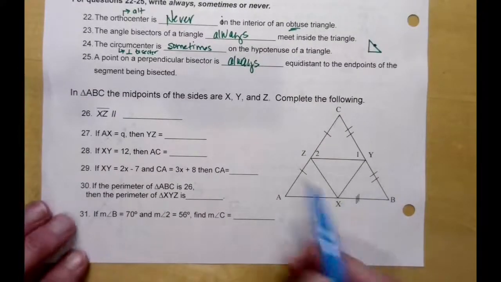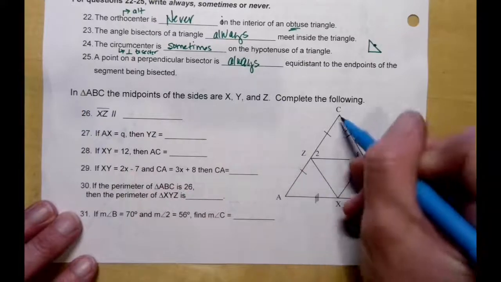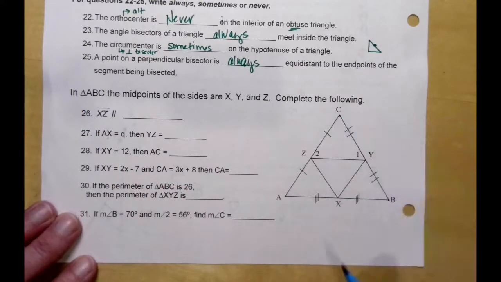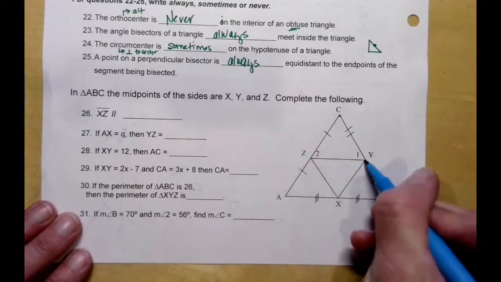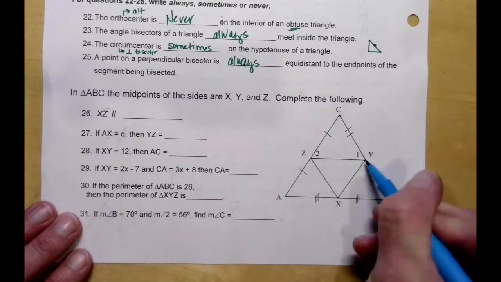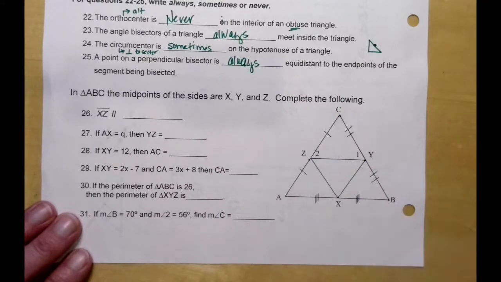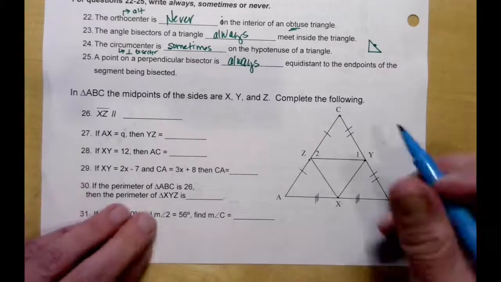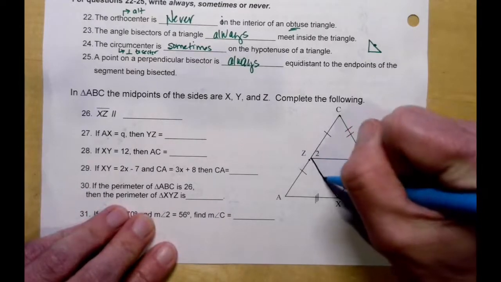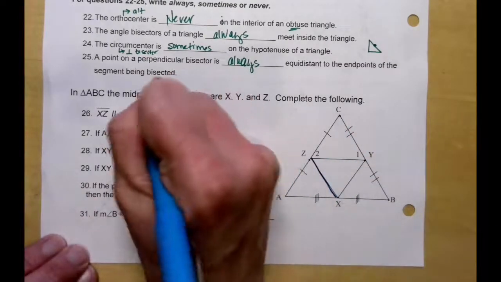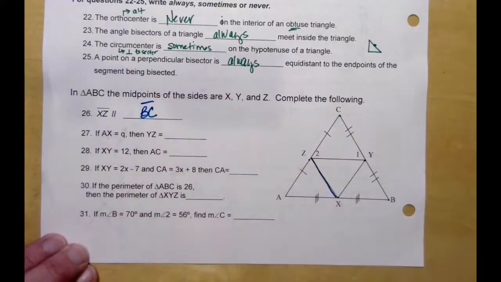Hey, we can't forget about our midpoints. Here's our midpoints. In triangle ABC, the midpoints of the sides are X, Y, and Z. Complete the following. All right, XZ, here it is. That's going to be perpendicular to BC.